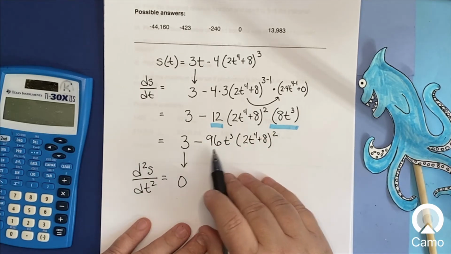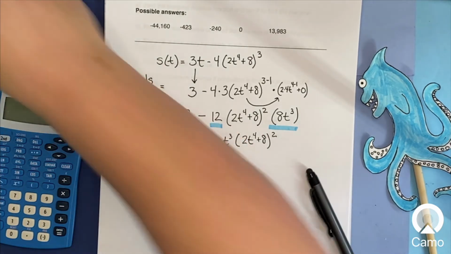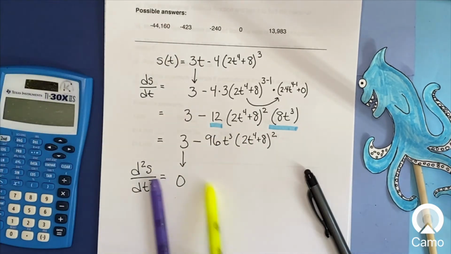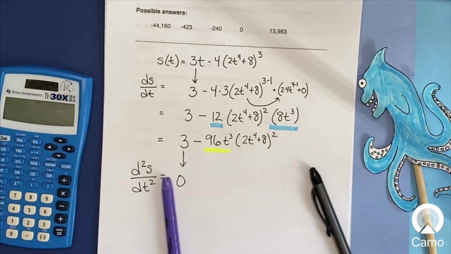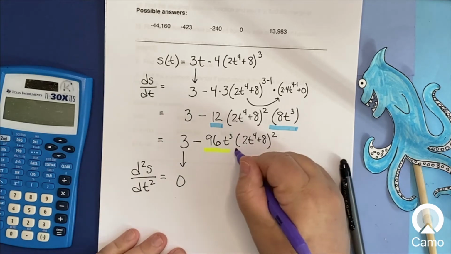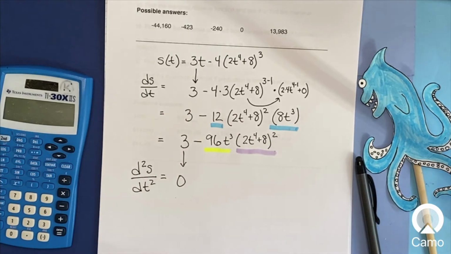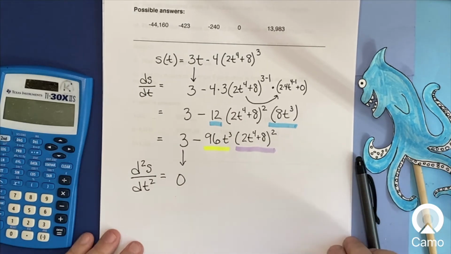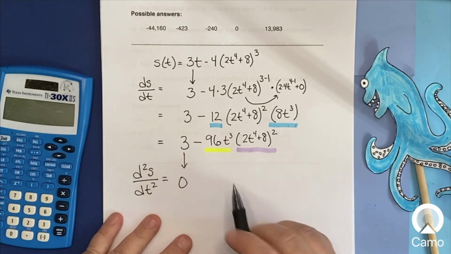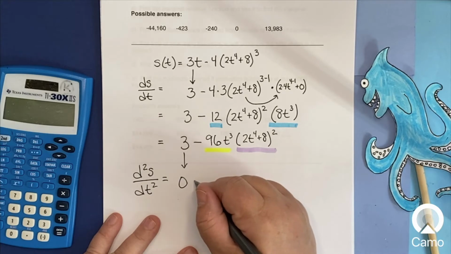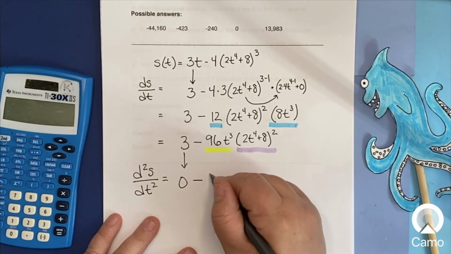Now, I'm going to separate the way I'm going to look at these two. I'm going to look at this as being the first part of the product, and this will be the second part of the product. Notice that for the product, I'm also going to be having to use the chain rule. Super fun, right? Okay, so I'm going to take the derivative of this.